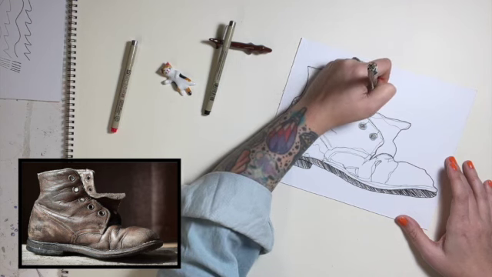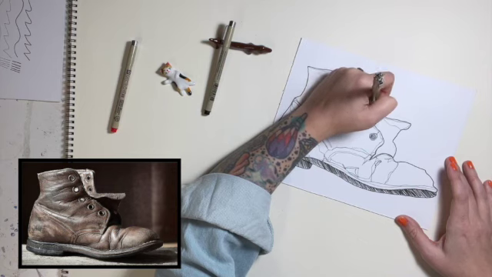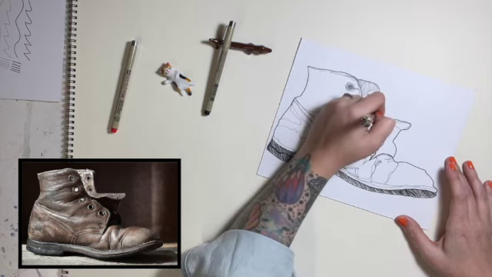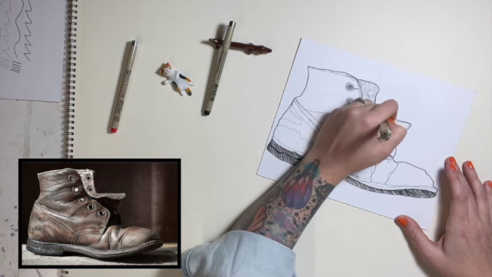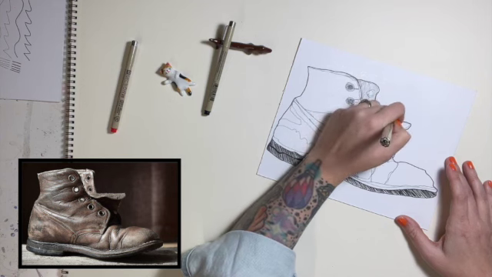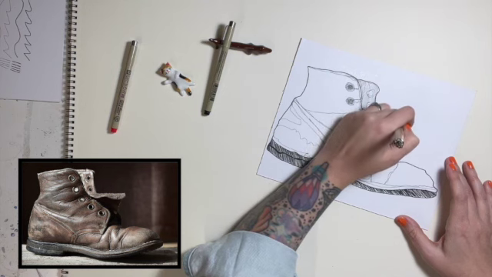And then I'm going to use line to create a sense of tonality, or we could also call it shading, to indicate the interior of the boot.